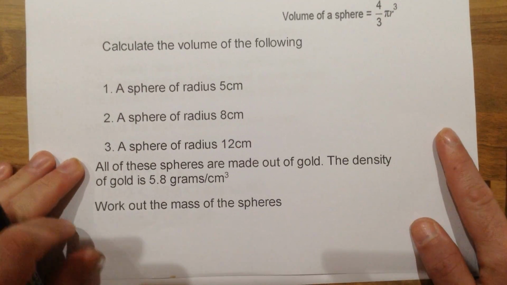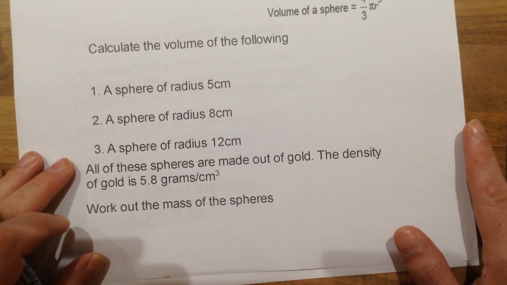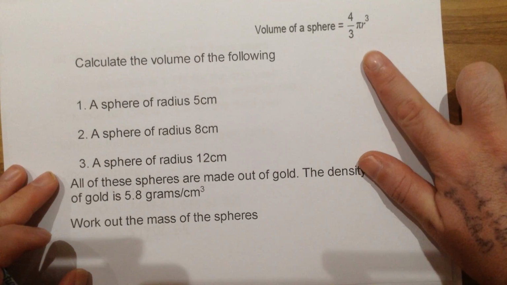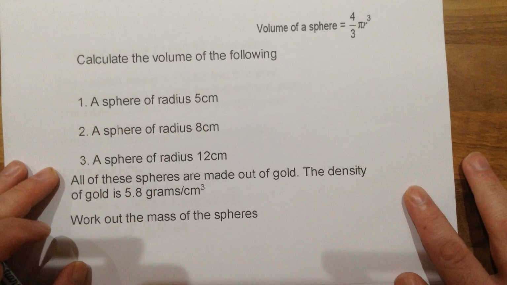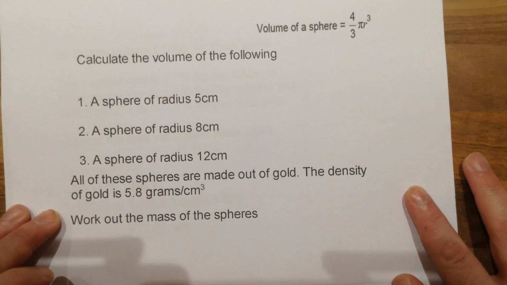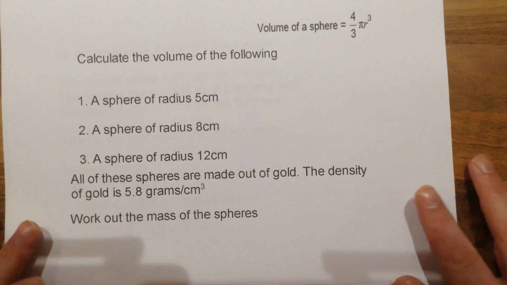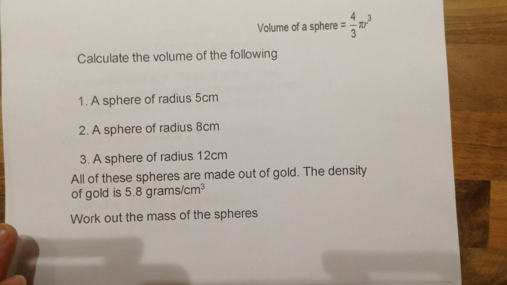The next topic is all to do with volumes of a sphere. We've got here the formula for the volume of a sphere. Now that might be given to you in the exam, but it does not have to be. So you may be expected to remember that. Probably a good idea to try and do your best to memorise it just in case for this mock.